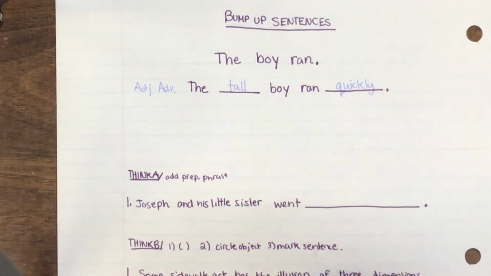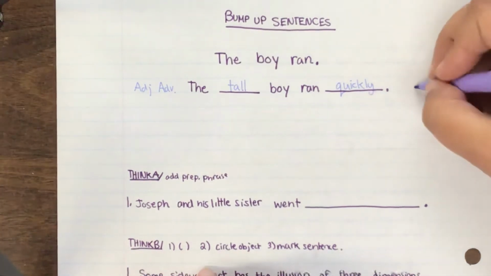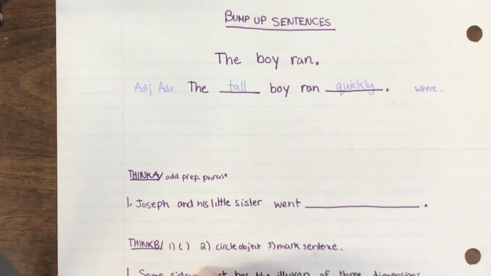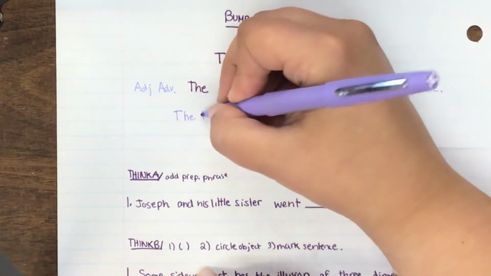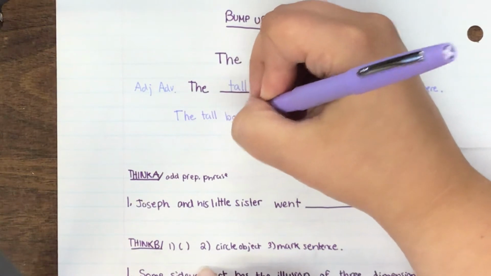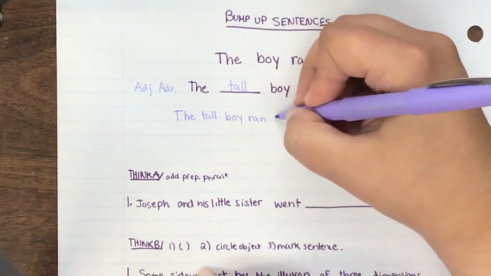If he is running, what sort of details could we have about his running? What sort of things would we want to learn about the boy's running? Well, we could learn where he's running, why he's running. We could learn when he's running. Anything like that usually has a prepositional phrase attached to it. So I'm going to start with the where, because I think that will give us a good sentence. So I will do the rest of the sentence. The tall boy ran quickly.